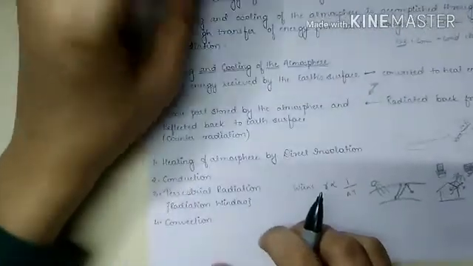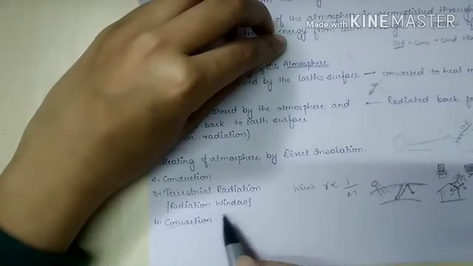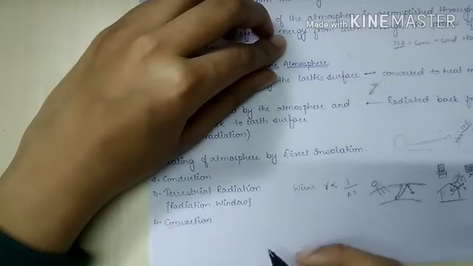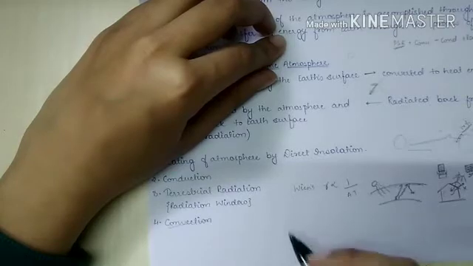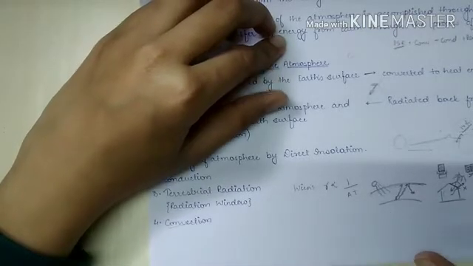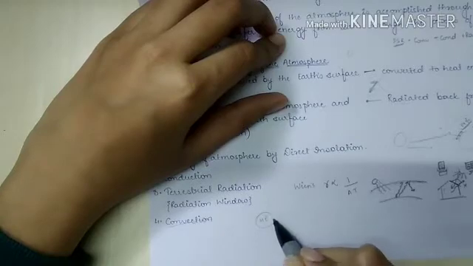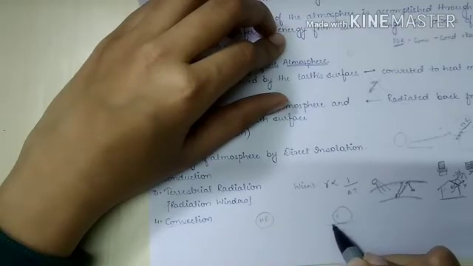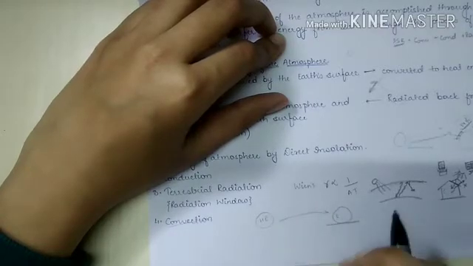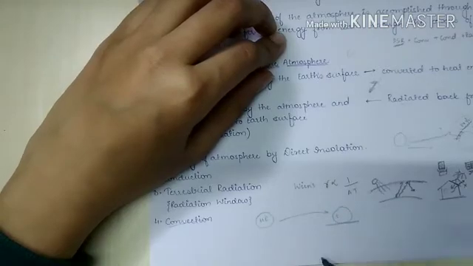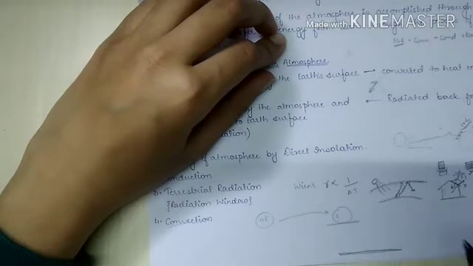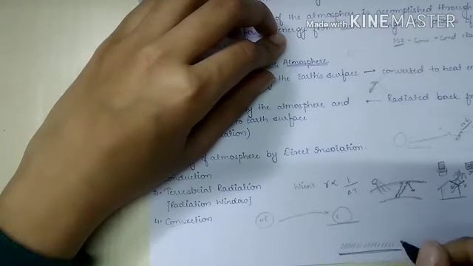Now lastly we have convection. Convection is the transfer of heat energy through the movement of a mass substance from one place to another. So what exactly happens is, consider this as the warm object. It has heat energy and it moves to the cold surface. This process is known as convection. So how it works in the atmosphere, that we will see. This is a warm ground surface. Now when it gets heated up, the air present here will also get heated up by the process of conduction.